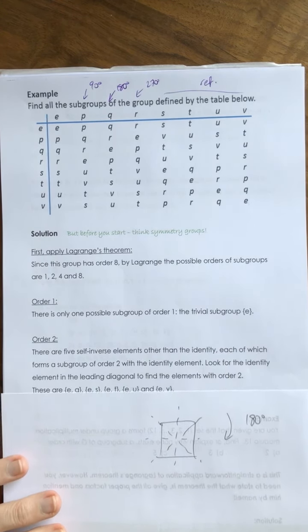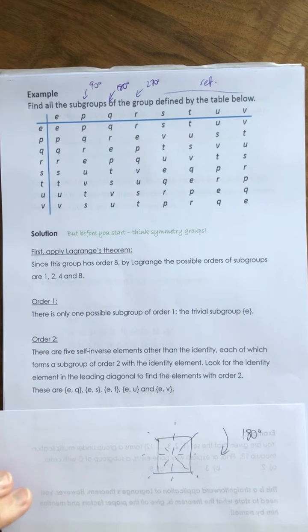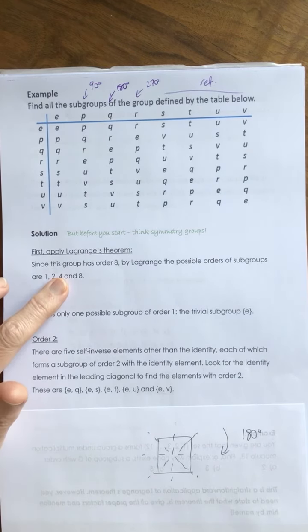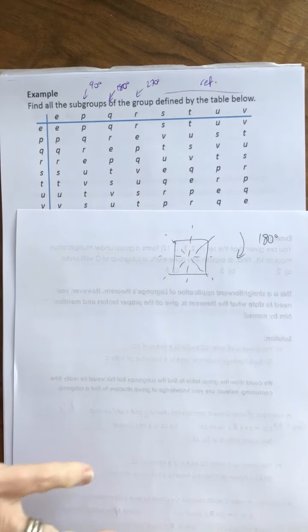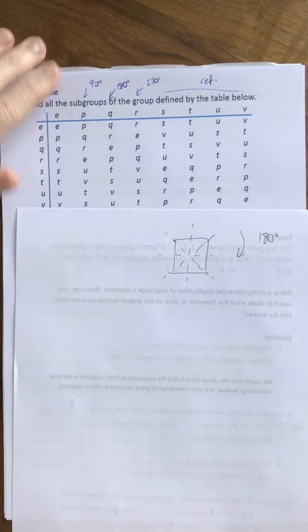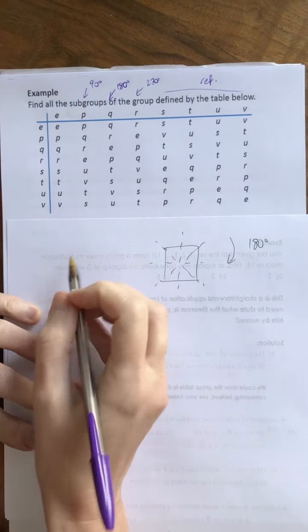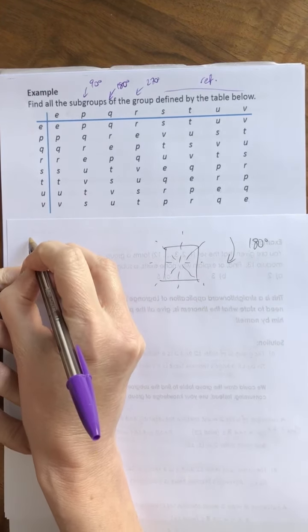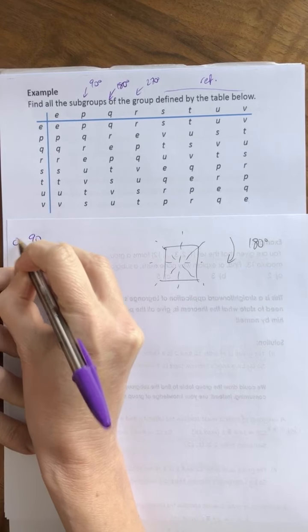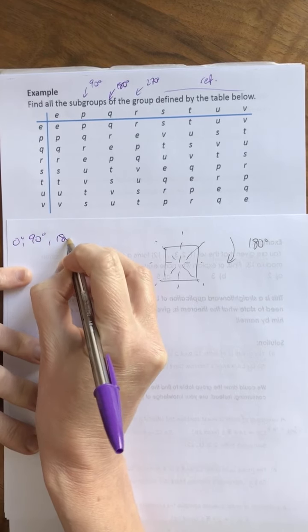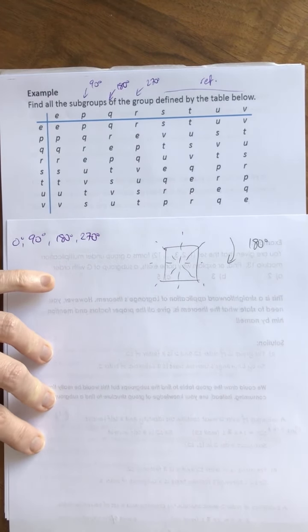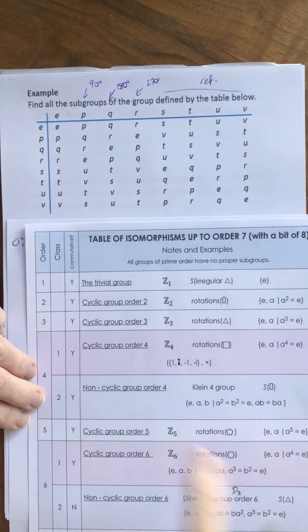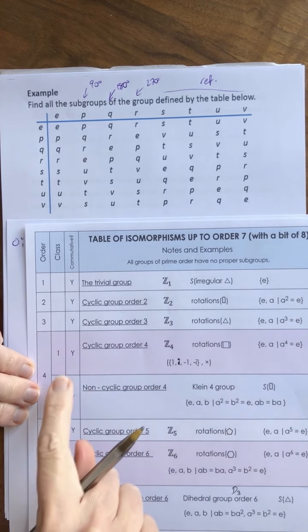So that's just what I have said there, and there are those 5. Don't need to do all the 3, it's not a factor. Now I'm looking at order 4. Now, if this is a D4 group, of course I know that I'm going to have 1 from the 0, 90, 180 and 270. That, of course, is the cyclic group, order 4.